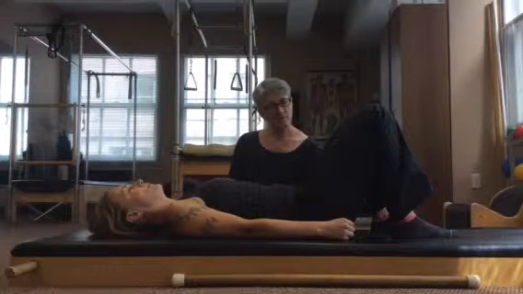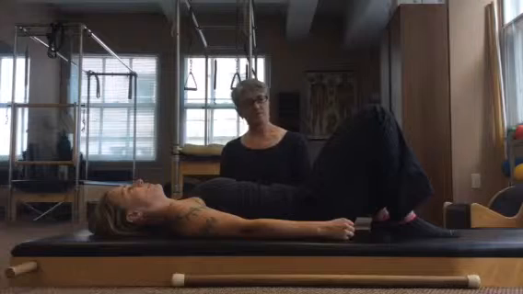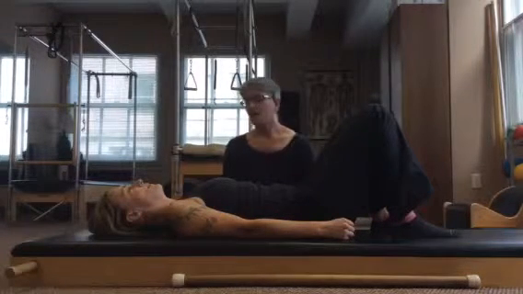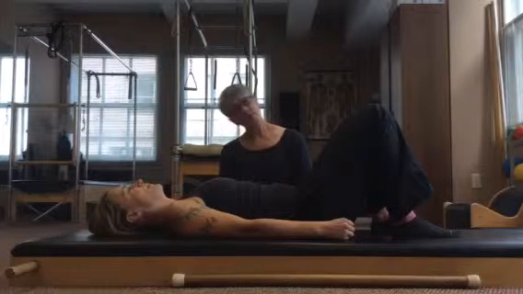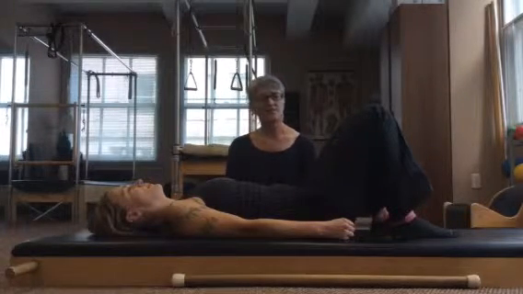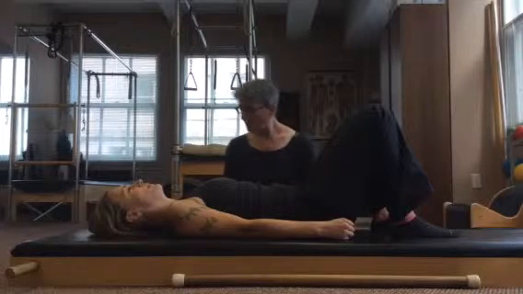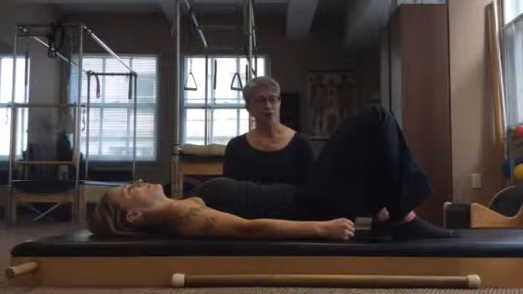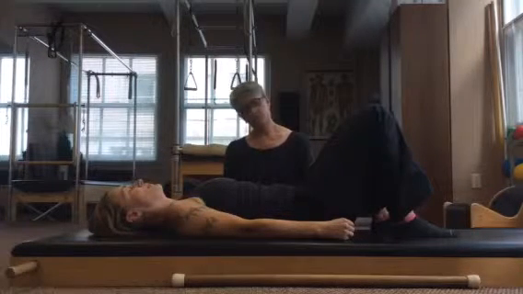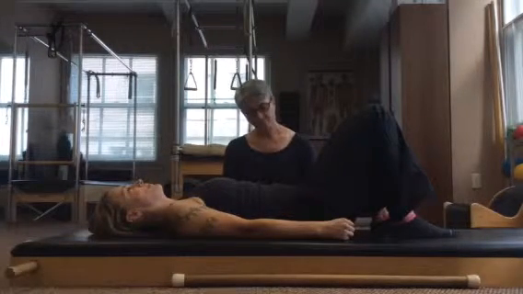As we move up the spine to the thorax, the apex of the thorax is at T8. Up to the cervicals, the apex of the cervical lordotic curve is at C4. Considering the skull as a kyphotic curve, the apex of that curve would be the occipital protuberance.